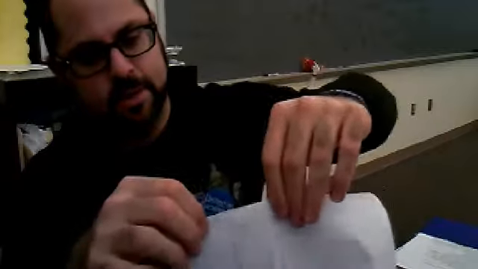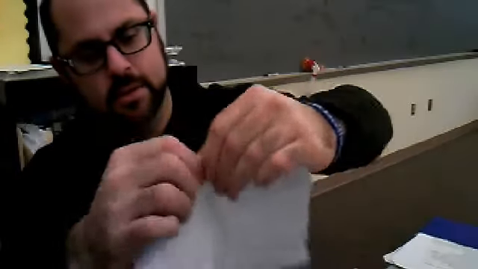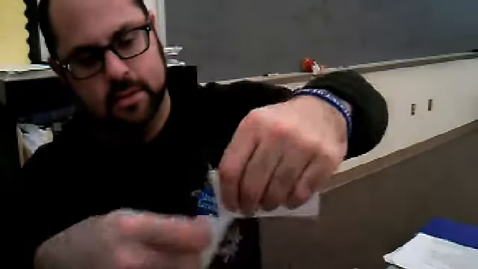I'll show you what that looks like. I'm going to rip it because I can't seem to find scissors, which probably you don't even have scissors on you anyhow. You rip it like that. Just to there. Then you do the other one.